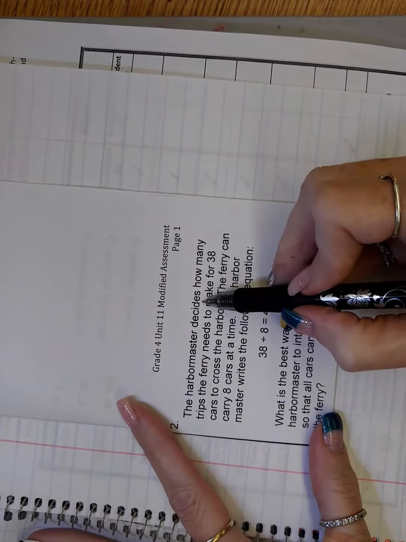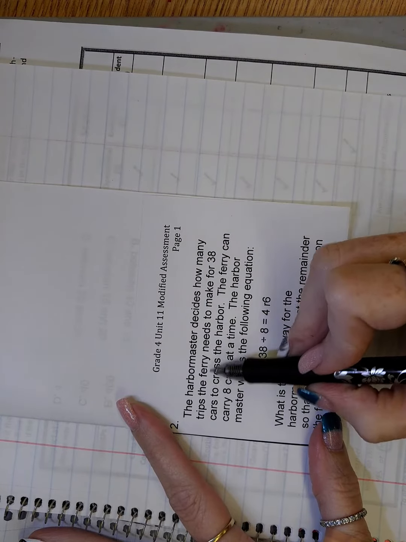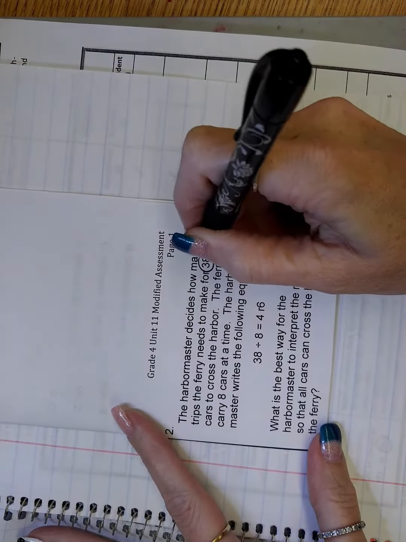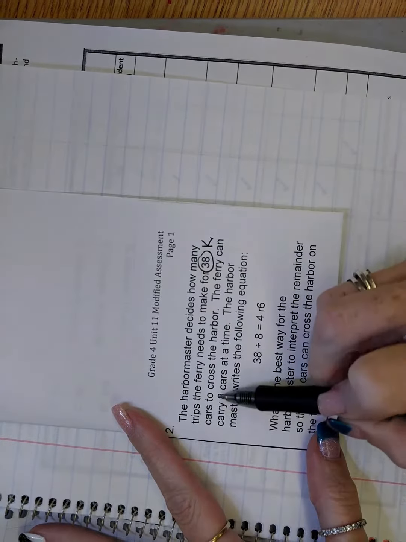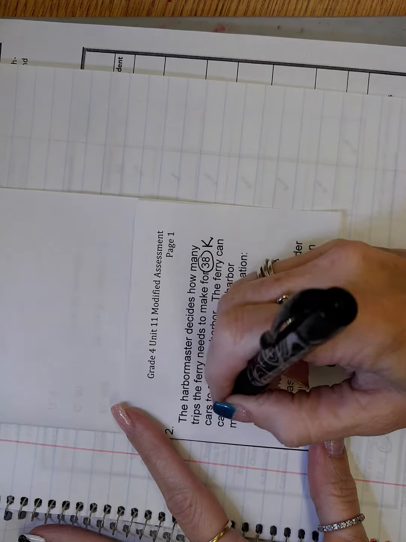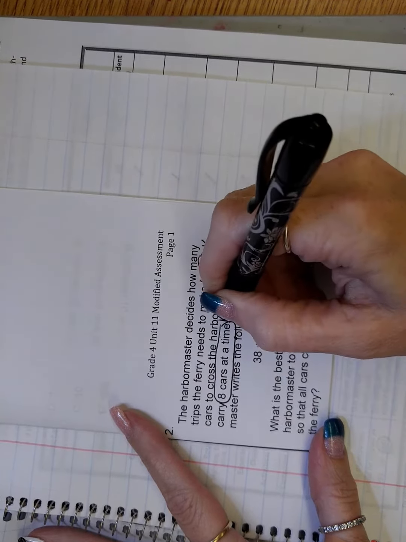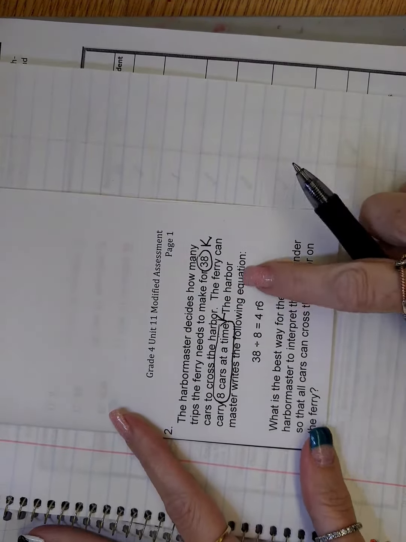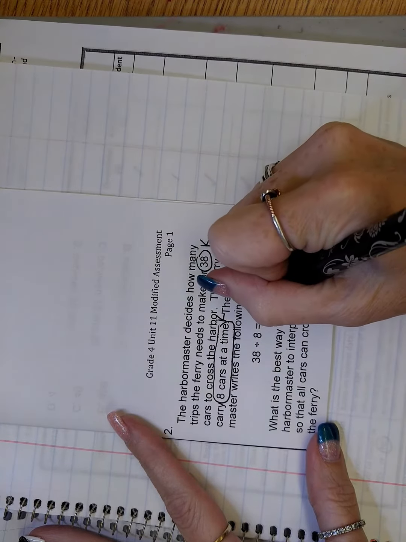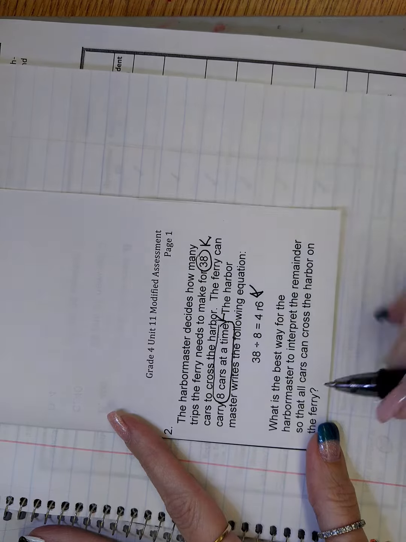It says the harbor master decides how many trips the ferry needs to make for 38 cars. I'm going to circle this because this is what I know. To cross the harbor, the ferry can carry 8 cars at a time. Also something I know. The harbor master writes the following equation, so the harbor master solves the problem for us.